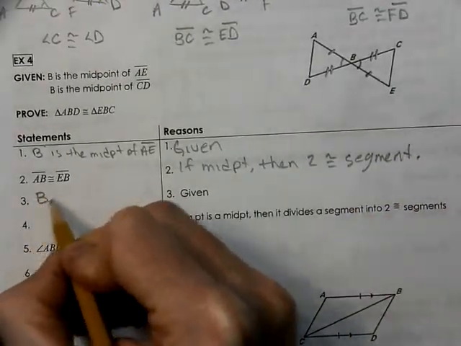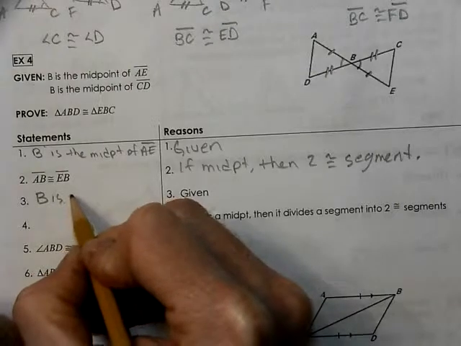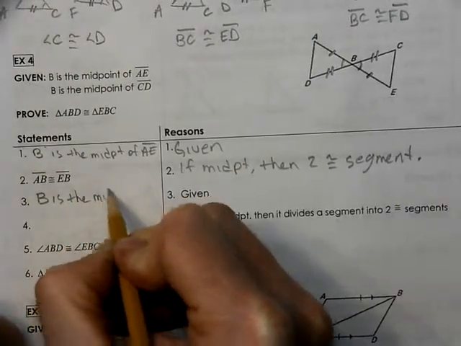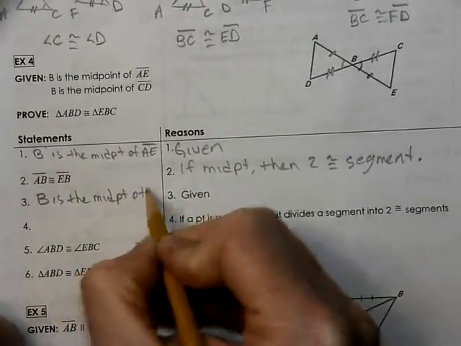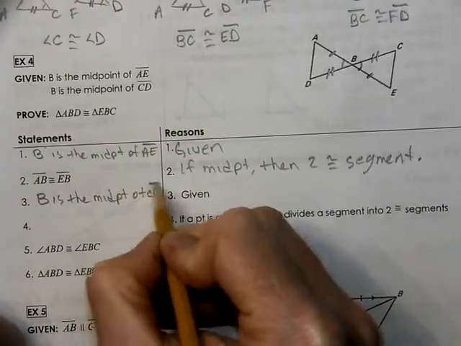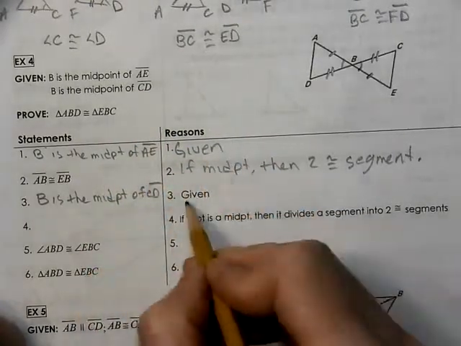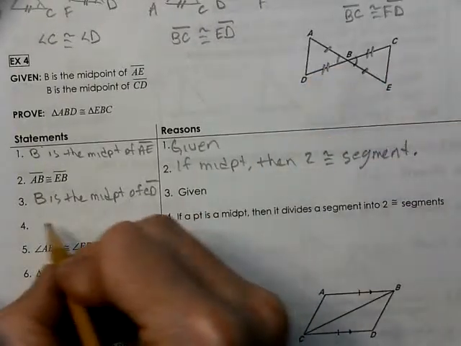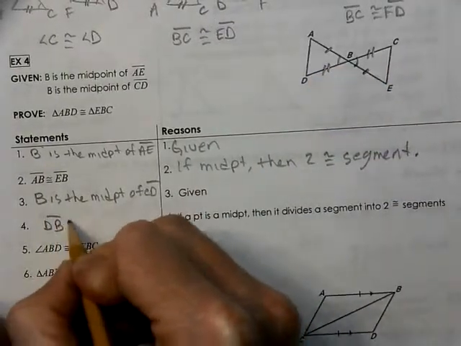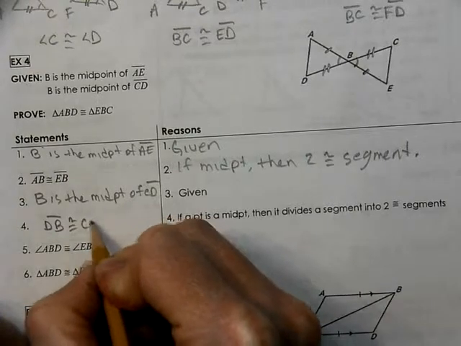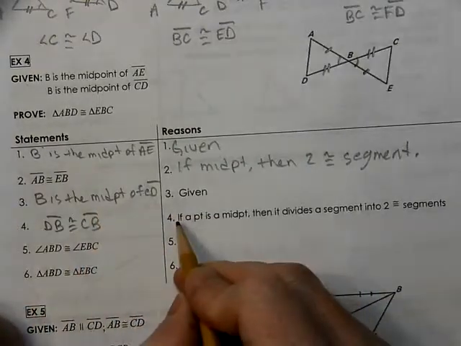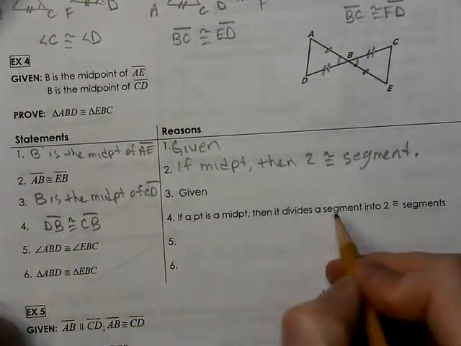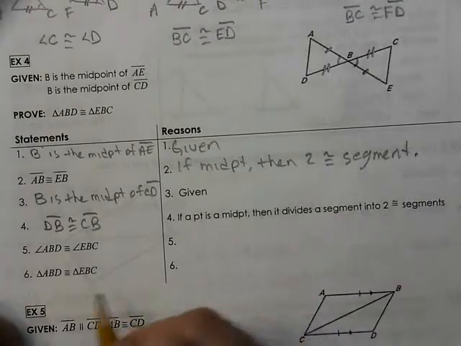We could then say that we have a midpoint. B is the midpoint of CD, which is also part of our given, and that makes DB congruent to CB. If we have a midpoint, then two congruent segments.